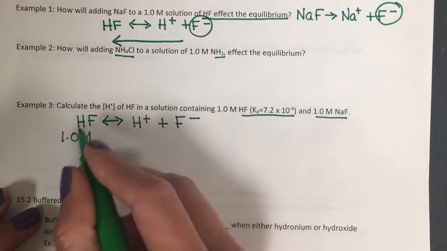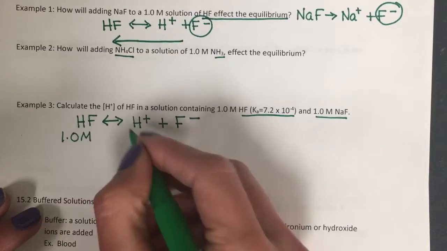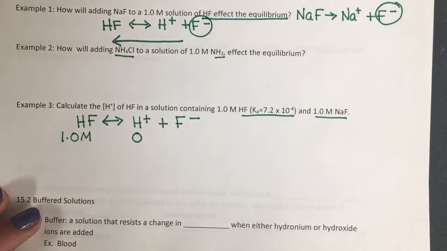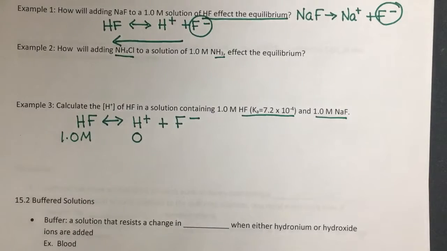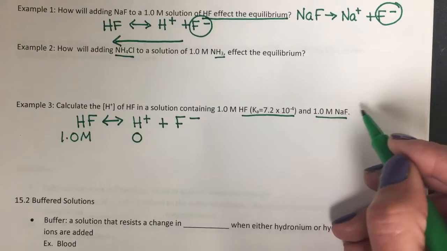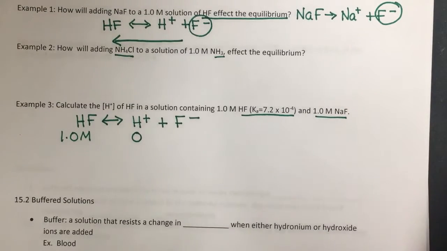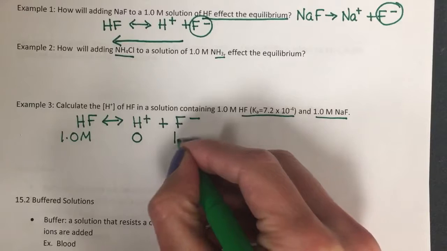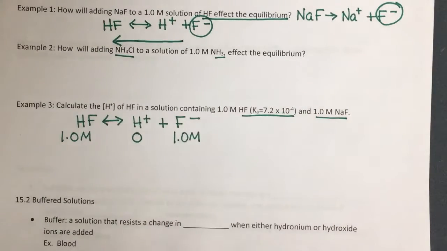I know that initially none of this is broken apart, so I have 0 H, but this is where it gets different. My solution also has 1.0 molar NaF, which is broken apart, so initially I also have 1.0 molar F minus. So now I want to figure out my H plus concentration.